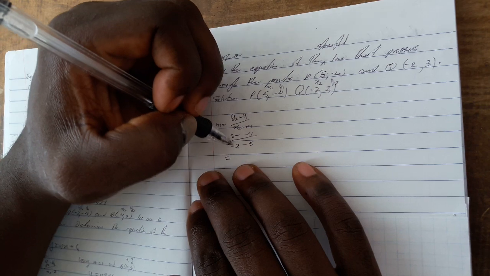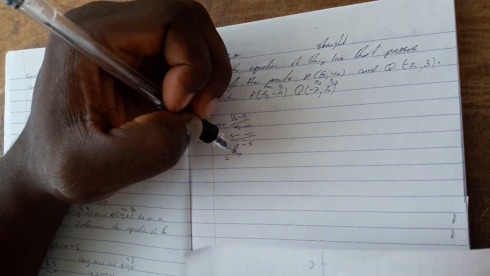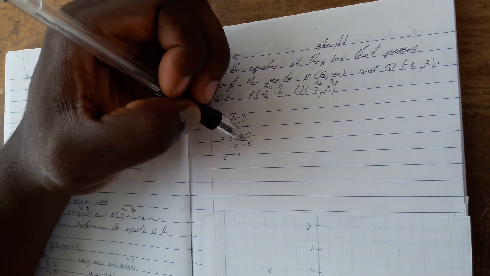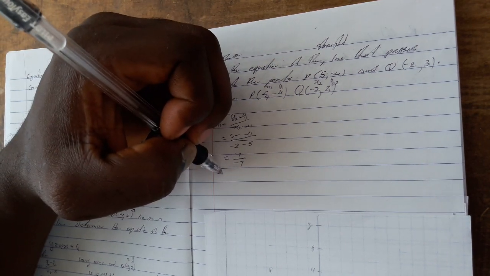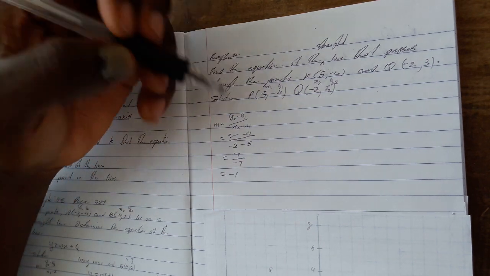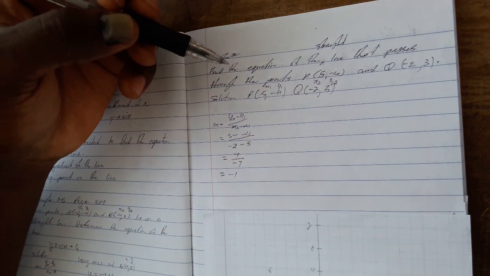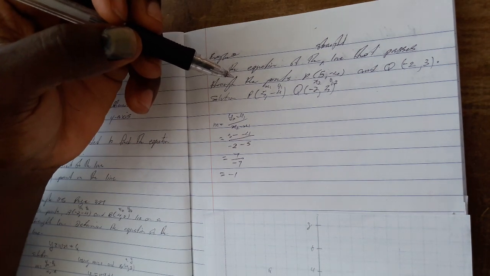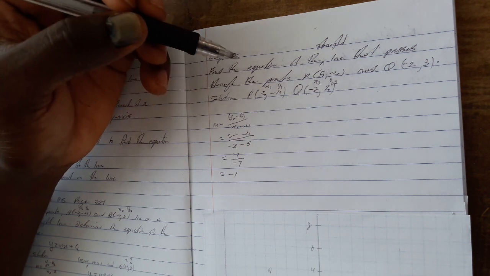So this is 7 over -7, which is equal to -1. So the gradient is -1. I must say that the gradient is not always -1 or positive 1 as in this case. The gradient can be any number or a fraction as well, as you will see when we go forward.